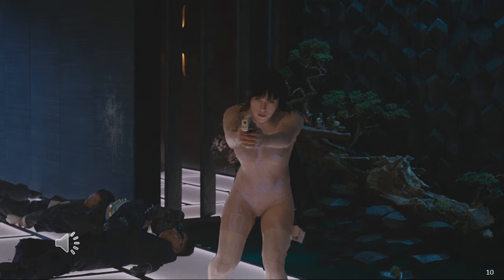A point about Scarlett Johansson. She is absolutely perfect in the role of Motoko Kusanagi, and I wish she had better material to work with.